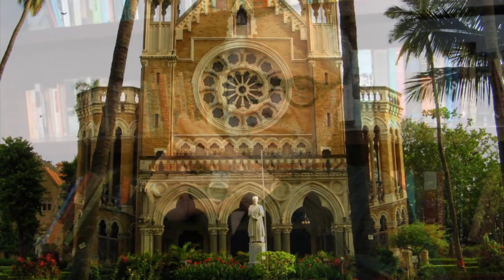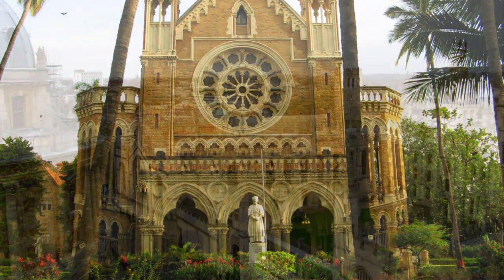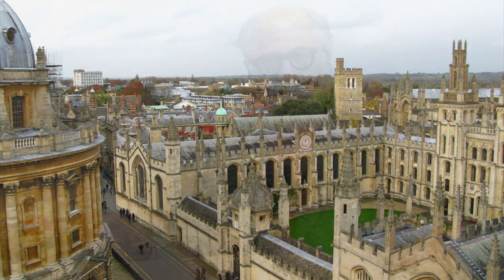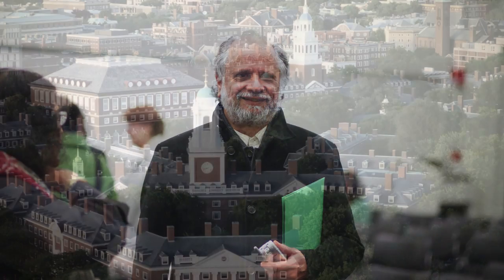Bhabha, like Spivak, was born in India. He received his undergraduate degree from the University of Mumbai before going to Oxford for his PhD. He has taught at several institutions in Britain and the US. He's currently the director of the Humanities Center at Harvard, where he's also an English professor.